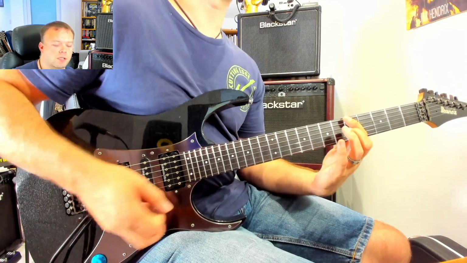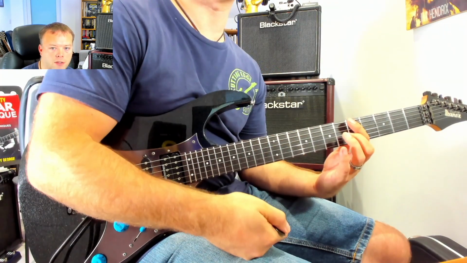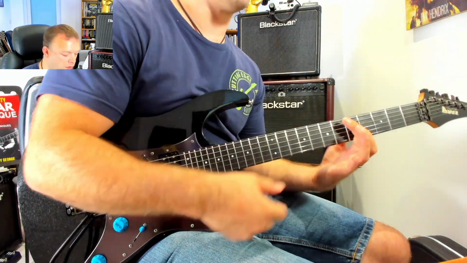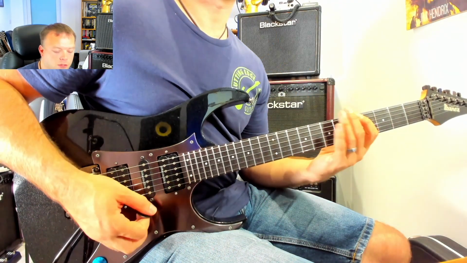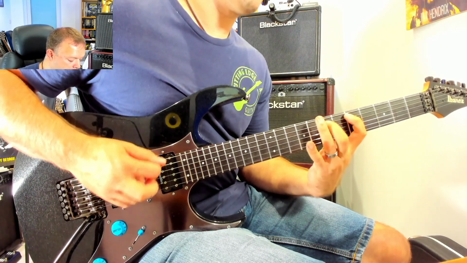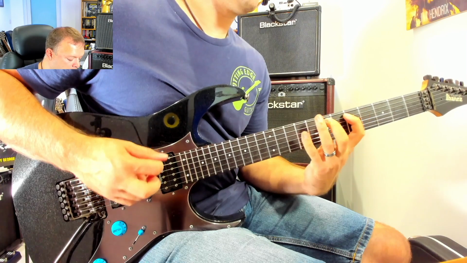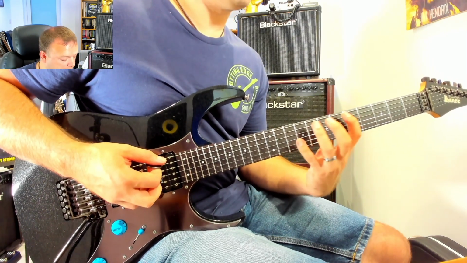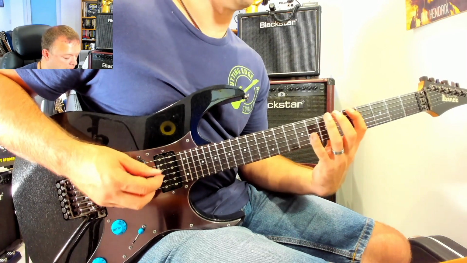Now what I'm going to do, instead of playing mode 2 of A Ionian, which would be B Dorian, I'm actually going to play A Dorian, playing it from the same tonal center, okay? So it sounds like this. So what we can do now, we can hear and physically see the changes in formula.